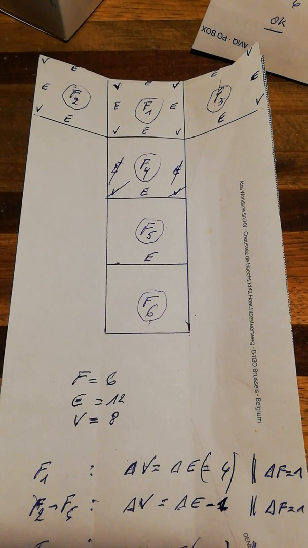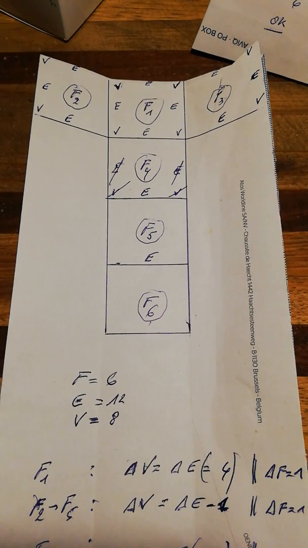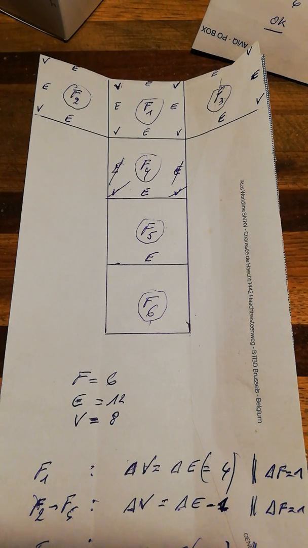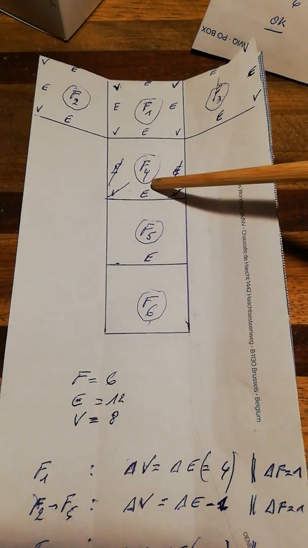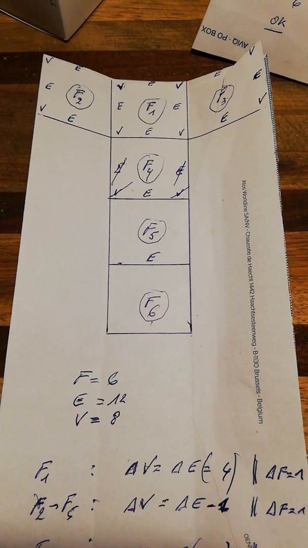I have 6 faces, so F1 is the first one, and F2 and F3 are the side faces of that one. F4 is another side face, but it is also a side face for F2 and F3.